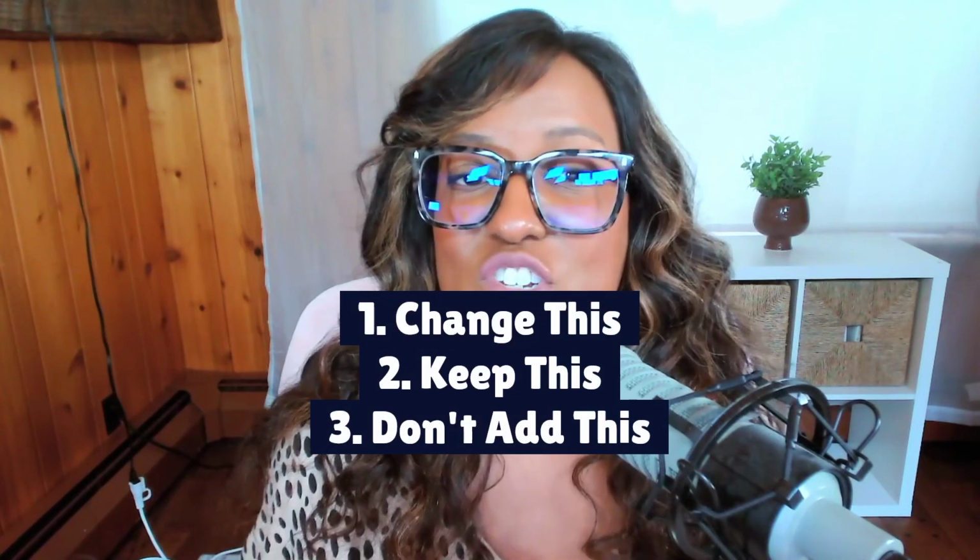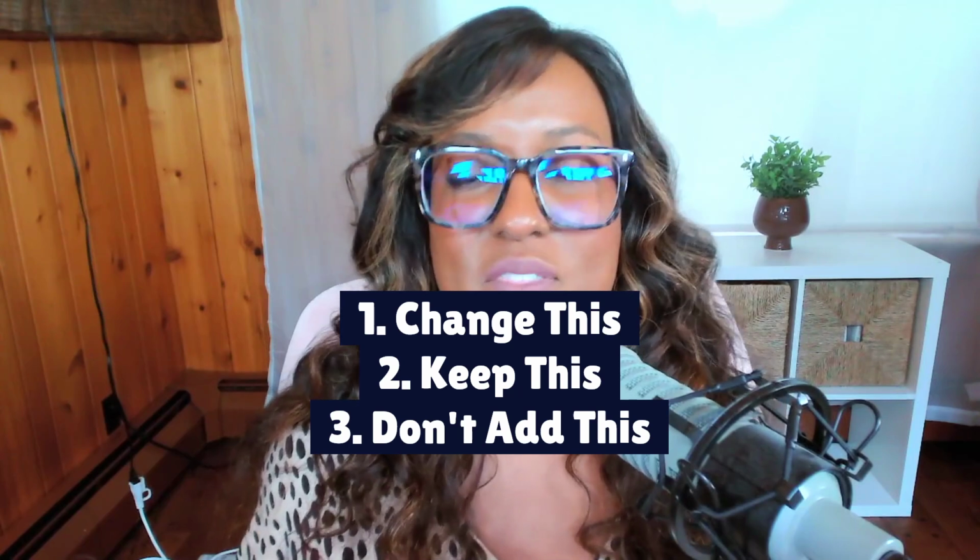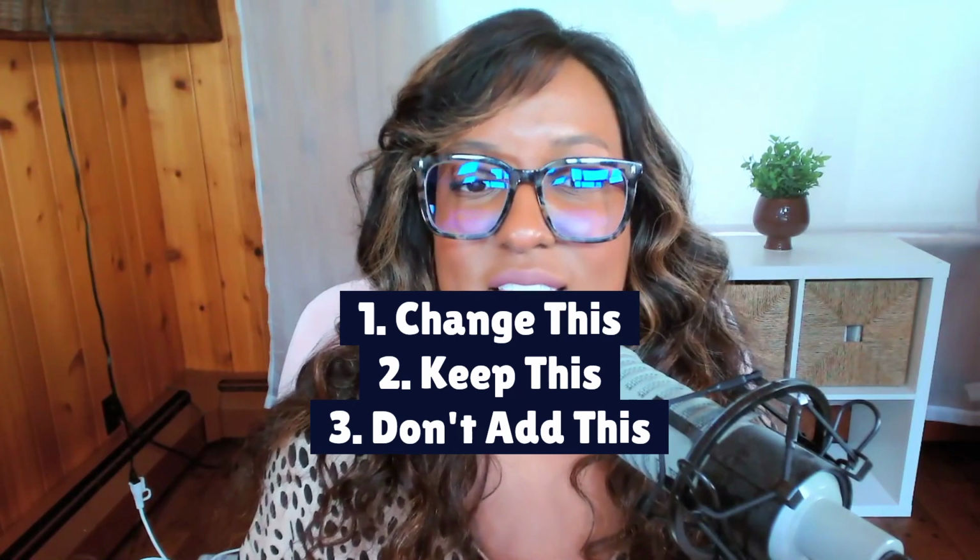But before we start making any changes, I want to pause here and help you remember this framework. This is a framework that will help you really shape your prompting. 1, change this. 2, keep this. And 3, don't add this.